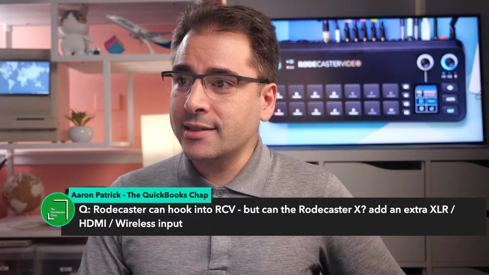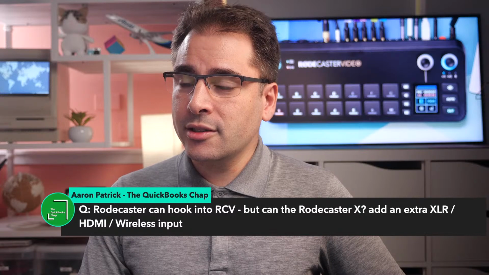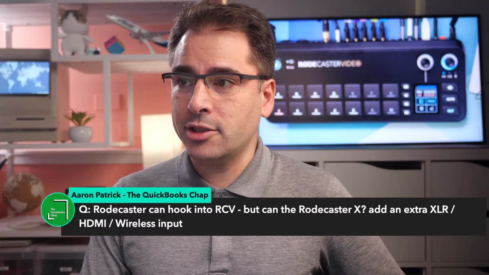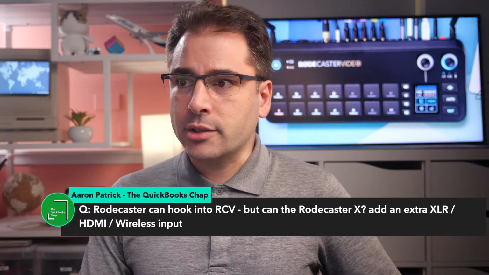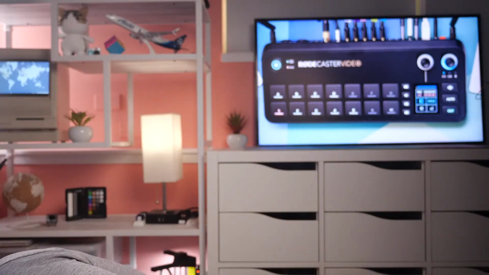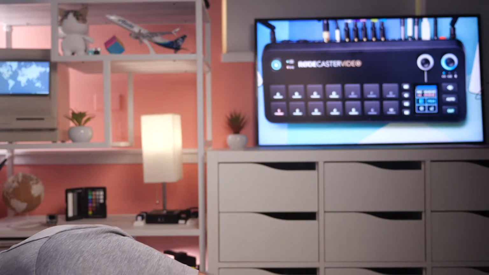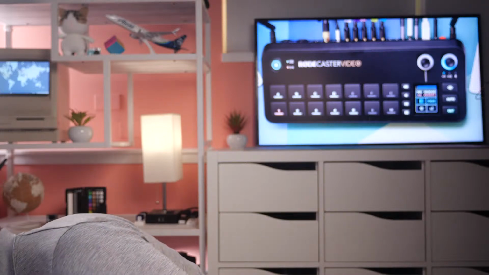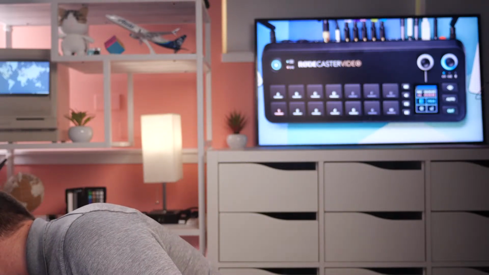Aaron Patrick says, the Rodecaster can hook to the Rodecaster Video, but can the Rodecaster X add an extra XLR HDMI wireless input? Oh, the Streamer X? That's an interesting idea. I have one down here somewhere. I think I have one down here. Not that drawer. Not that drawer. There it is.